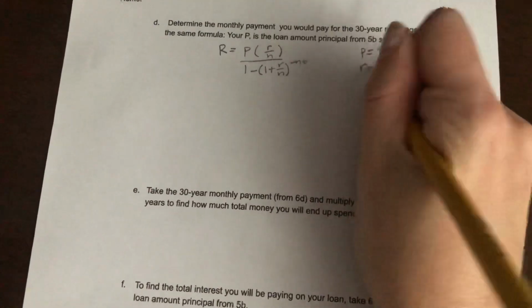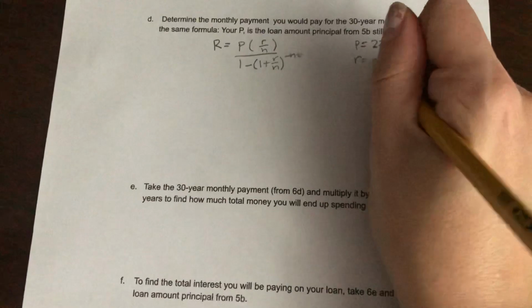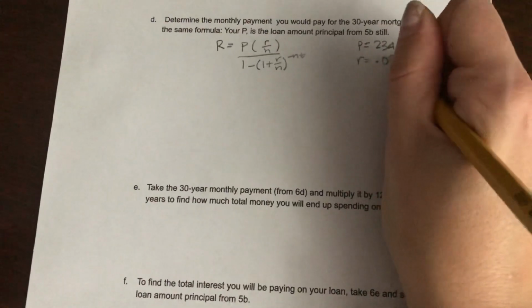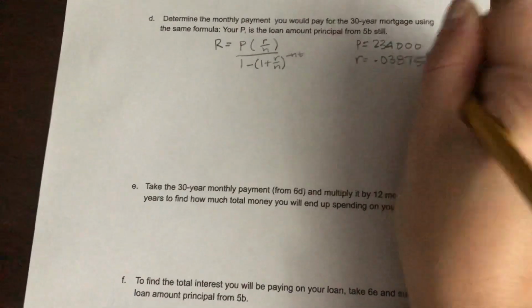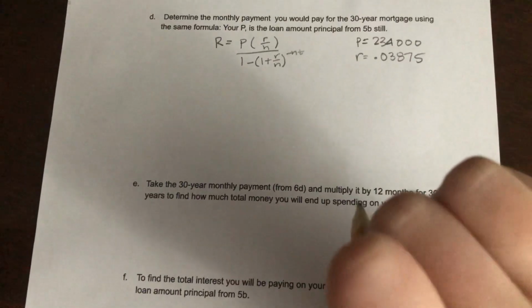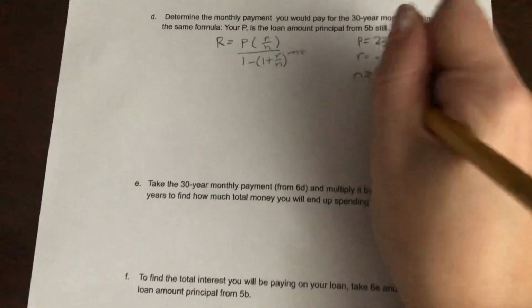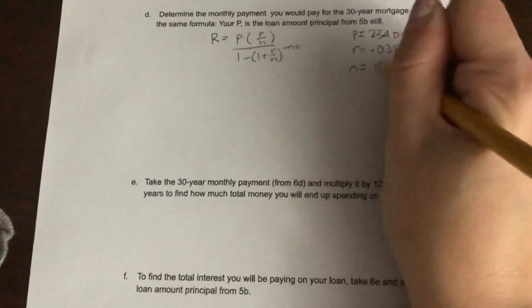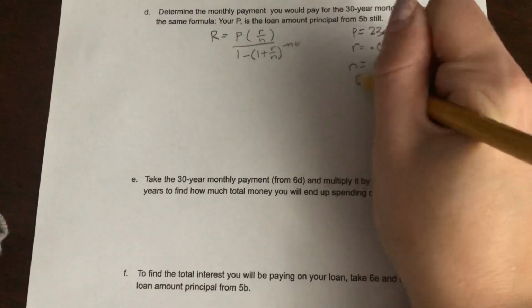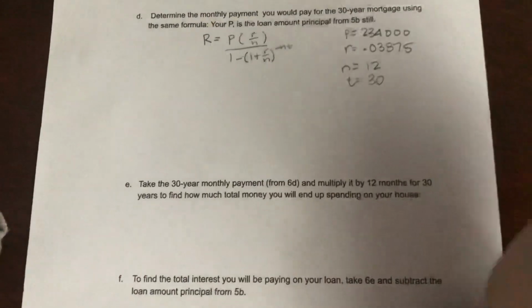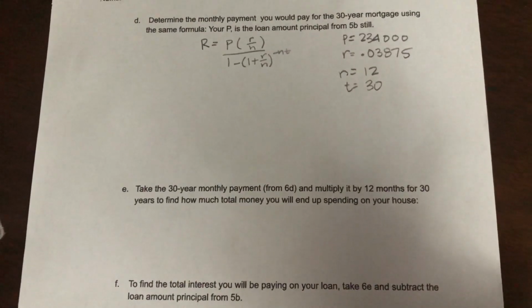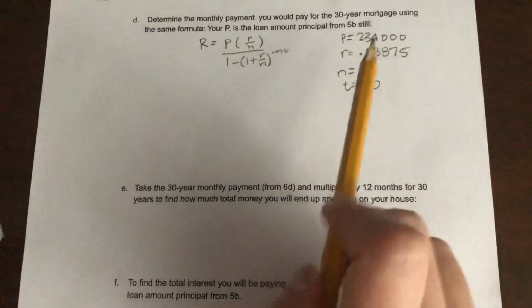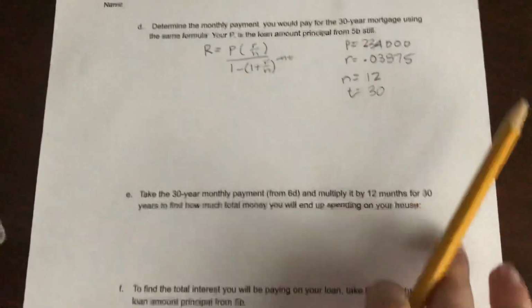But for our R, we're using that number that we found when we Googled Wells Fargo for 30 years. Again, it's a decimal, not a percentage. N is the number of payments in the year, and there's 12 months, so there's 12 payments. And this is the 30-year mortgage, so T would be 30 years. And again, we're going to take all these numbers, P, R, N, and T, and plug them into this formula.